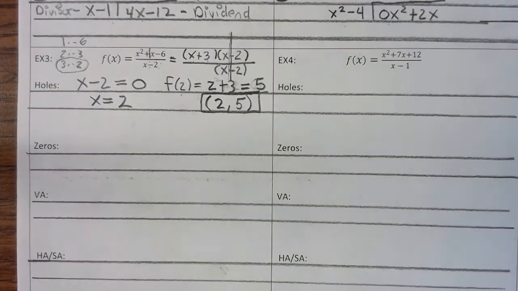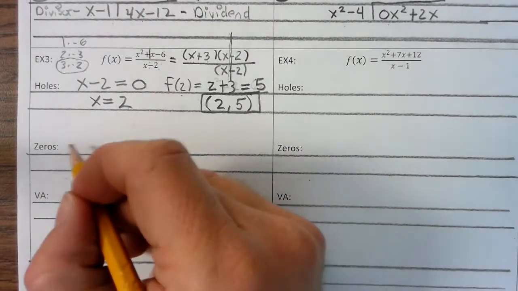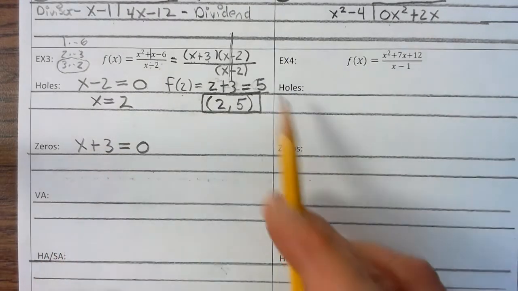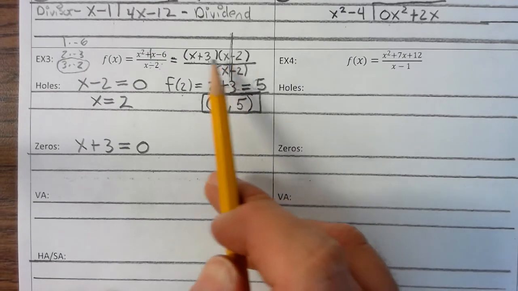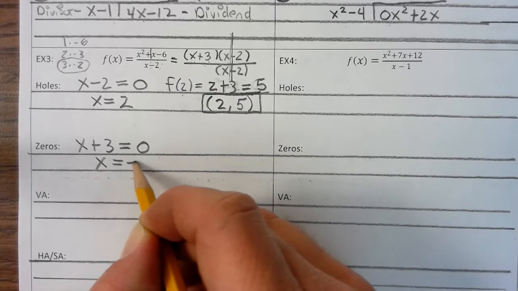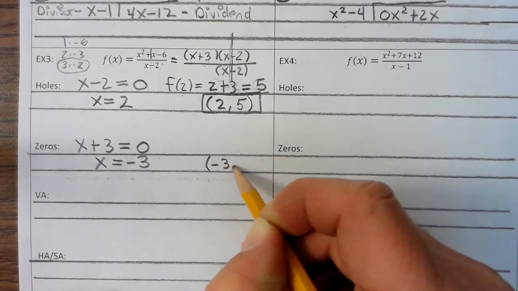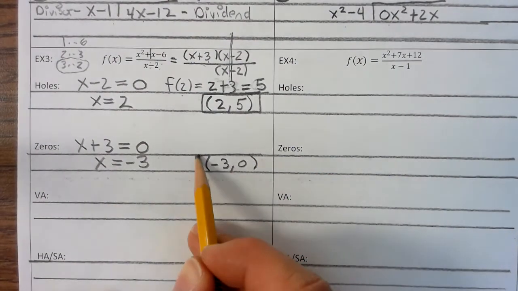All right. So now for the zeros, you set the numerator equal to 0. So x plus 3 equals 0. Now here you have to be careful. There's a hole here, so you're not going to have an x-intercept here. So you only set x plus 3 equal to 0. So your zero is x equals negative 3. And remember that's the point negative 3, 0, because if it's a zero, it's an x-intercept, and for x-intercepts, the y values are always 0.